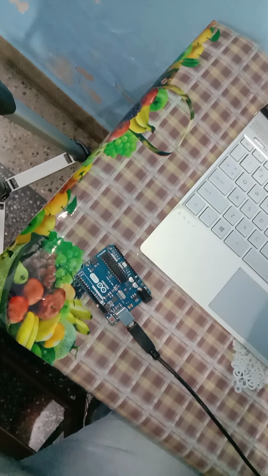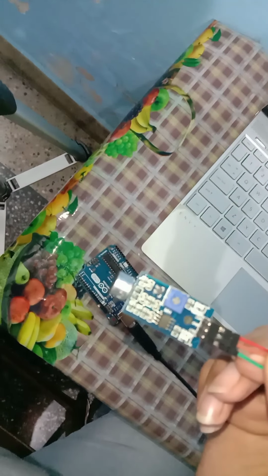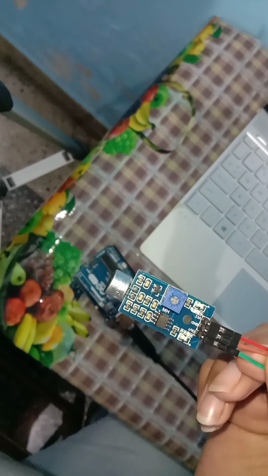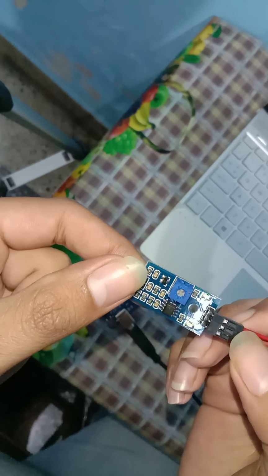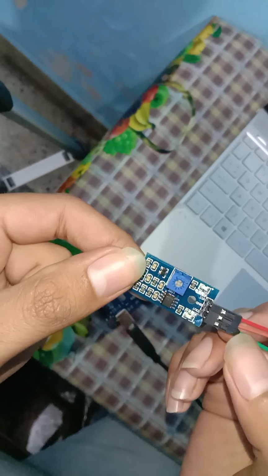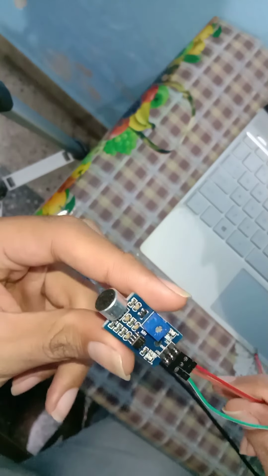Okay, so let's check if our sound sensor is working fine. So we have 3 ports on our sound sensor. One is VCC, the 5 volt port, ground, and OUT. So the OUT port. Let's just quickly connect all this and check if our sound sensor is working fine.